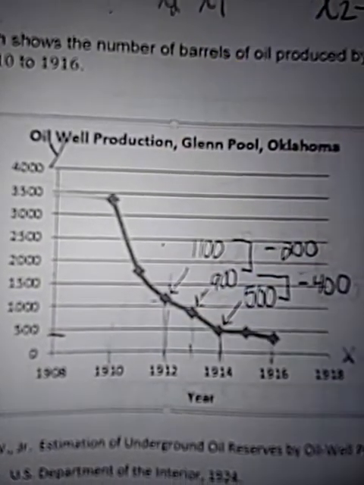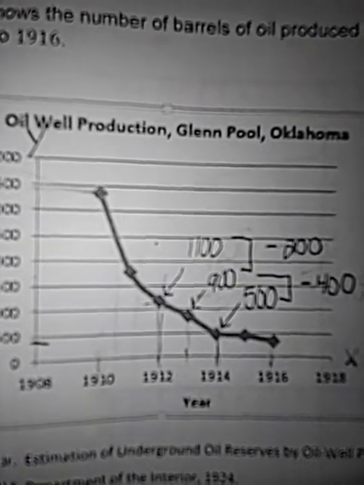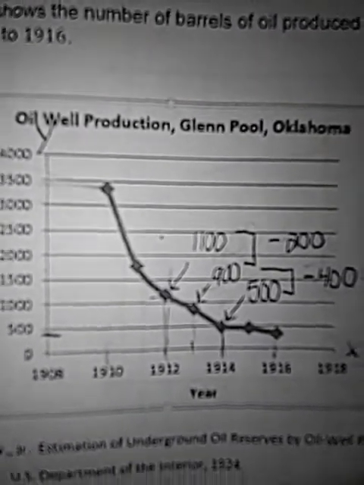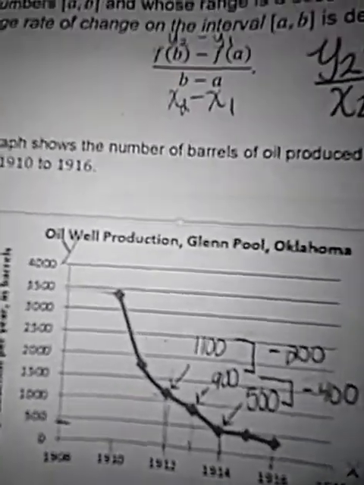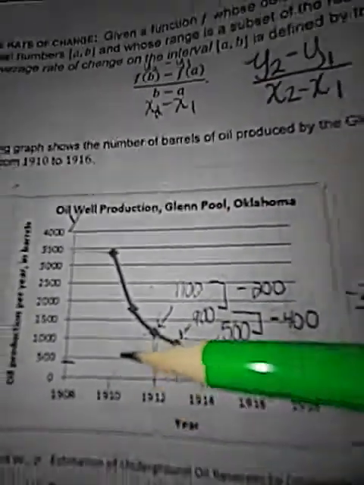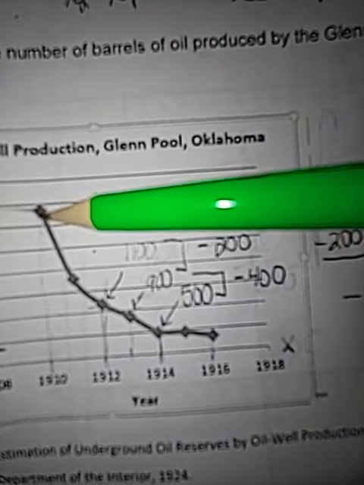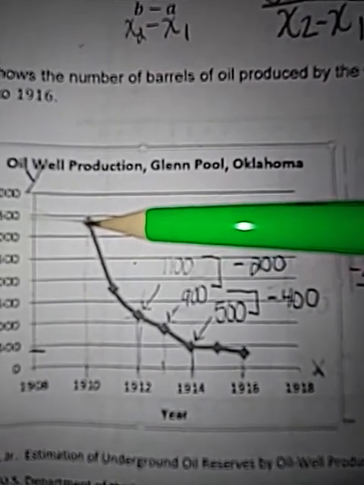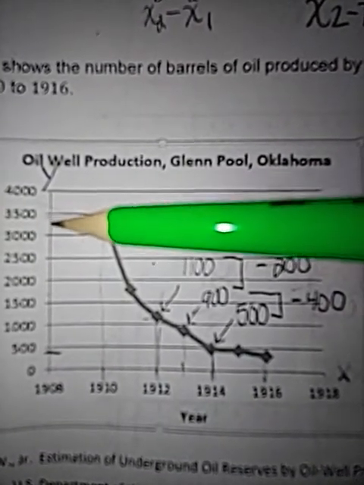So let's take 1910 to 1916. All right, so in 1910, the first date here, we have about 3,400 barrels of oil. Just looking right here.